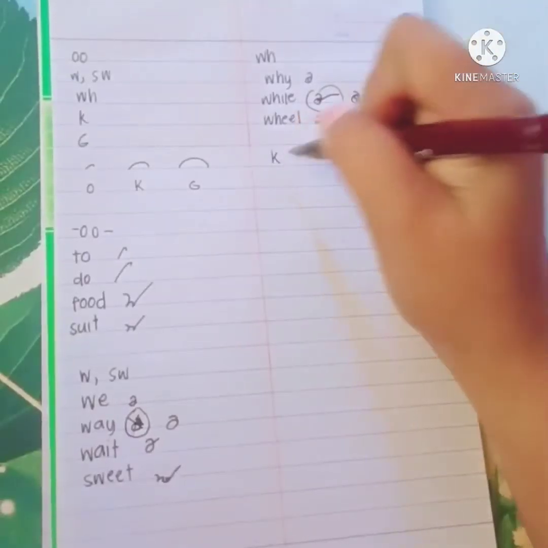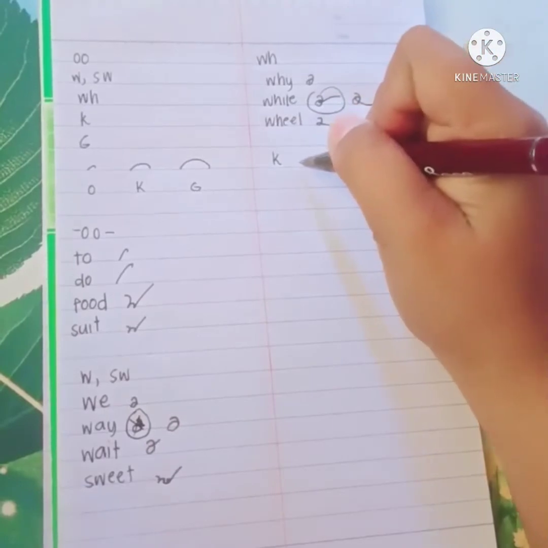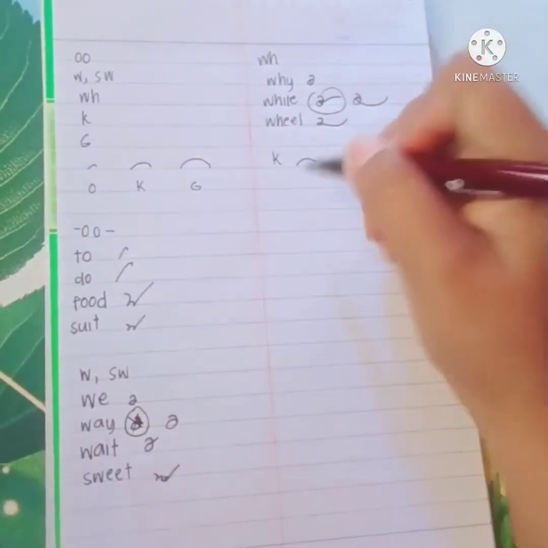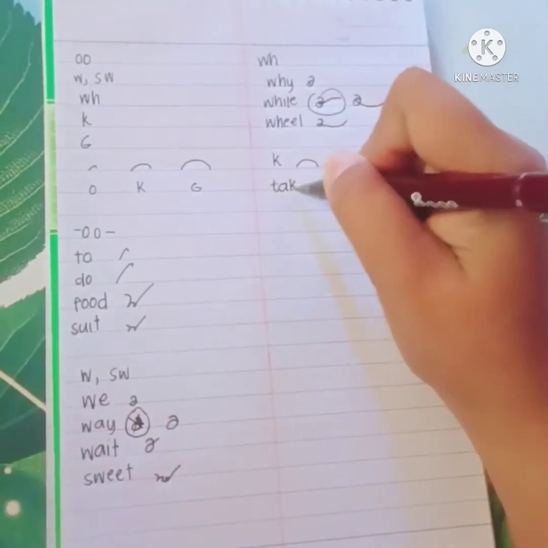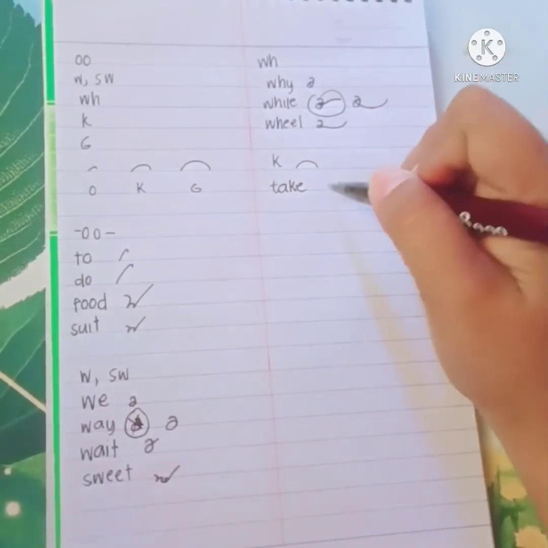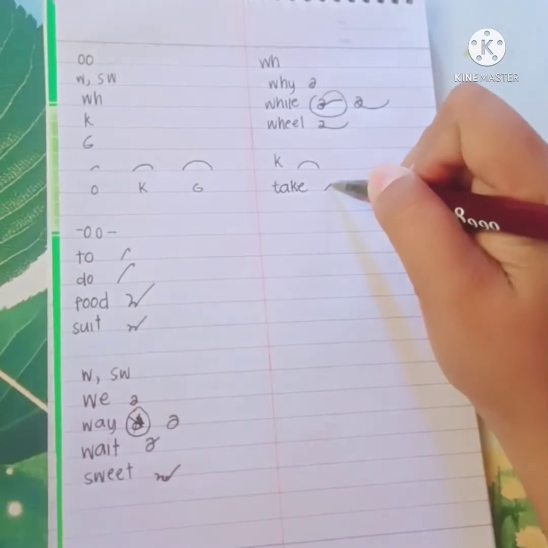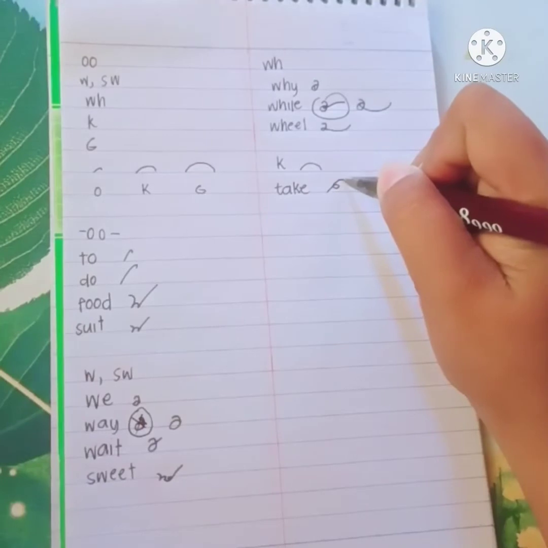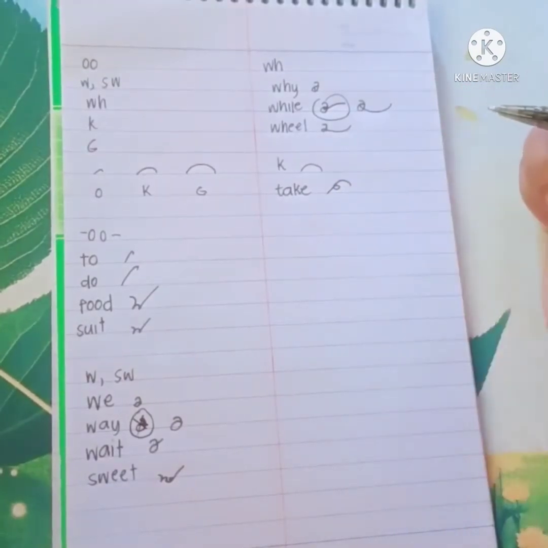K, or medium curve. The sample of K is take. So we pronounce it as T-A-K. Take.